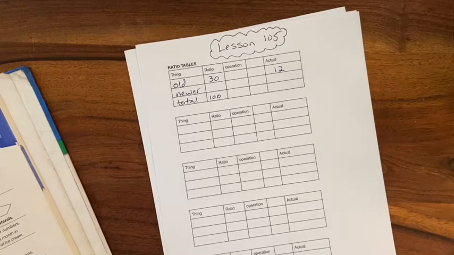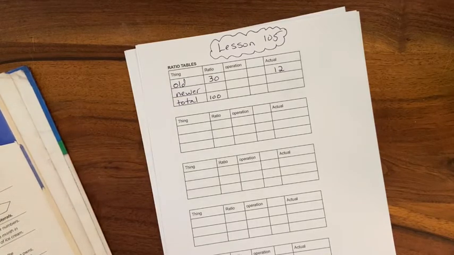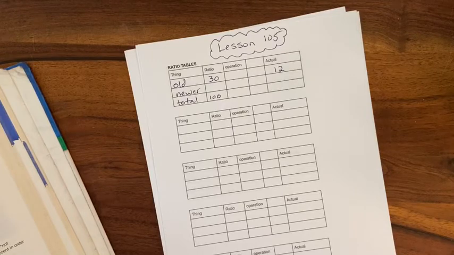Hello, this is lesson 105, and it's using proportions to solve percent problems. A proportion is a statement that shows that two ratios are equal, almost like equivalent fractions. We're going to use that proportion idea to solve percent problems. Remember, we can make proportion butterflies, so we'll do that in just a minute.